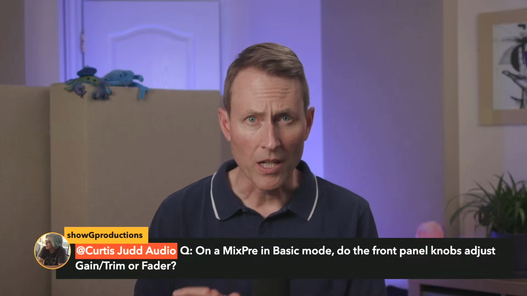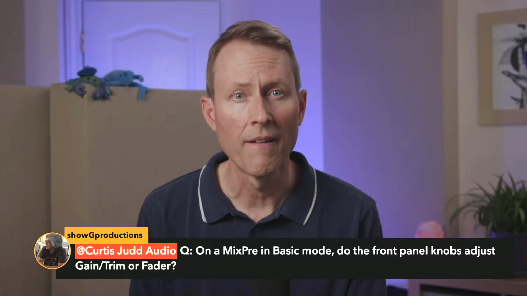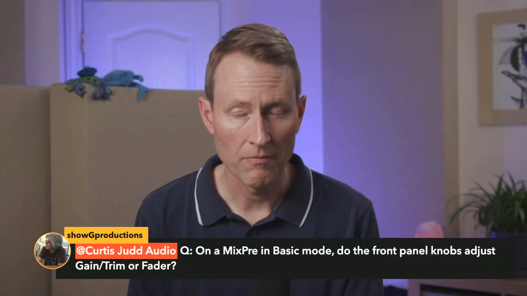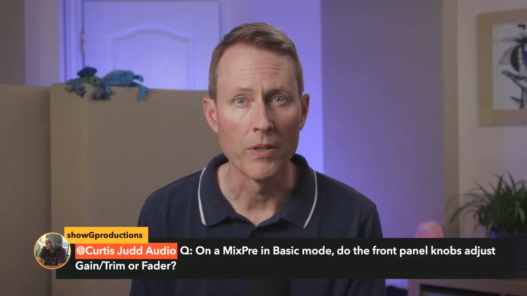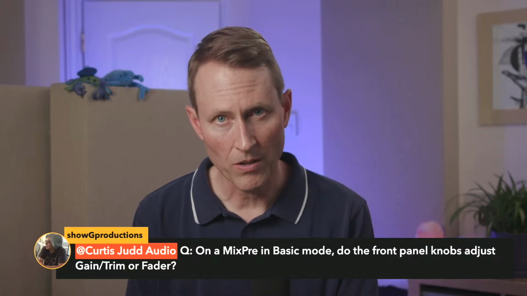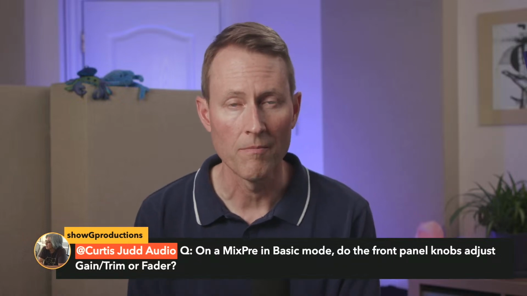All right, Shoji, on a MixPre and basic mode, do the front panel knobs adjust gain, trim, or fader? Gain trim. They call it gain on the MixPre, but yeah, it's gain when you're in basic mode. In advanced mode, it is a fader, and the gain is set in the channel menu instead.